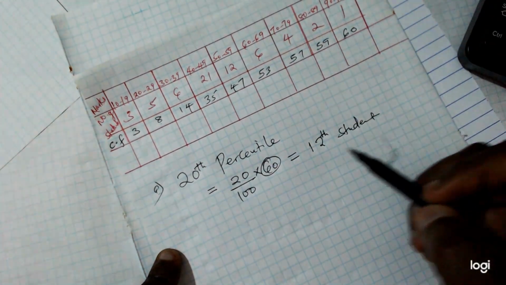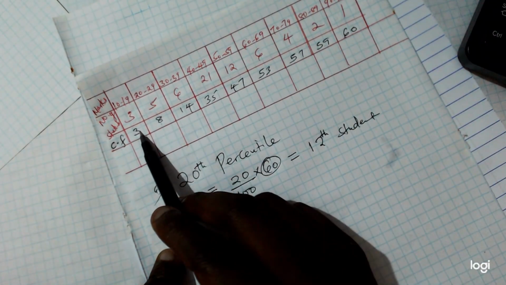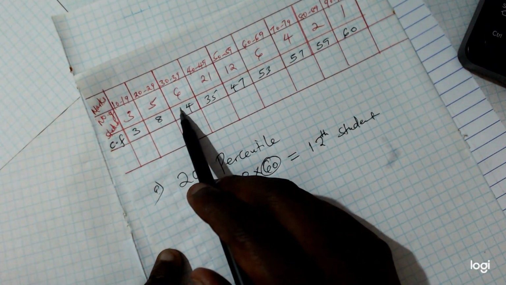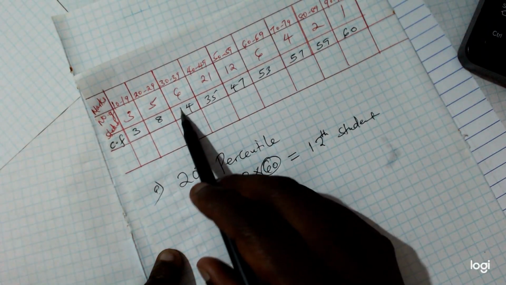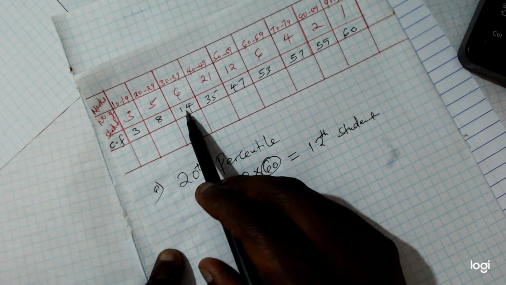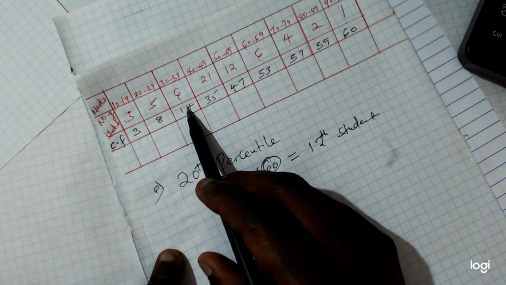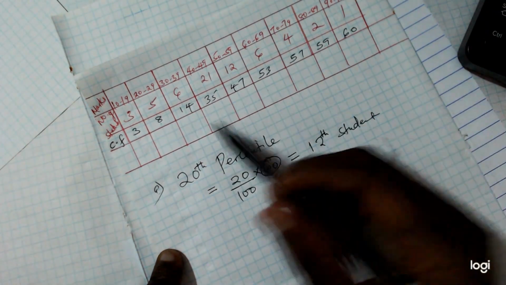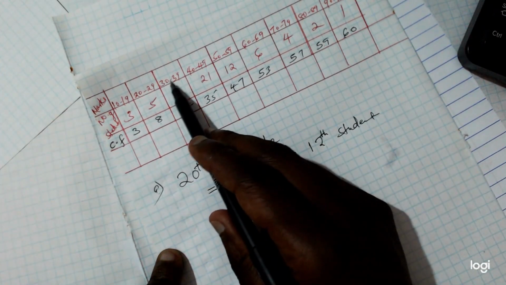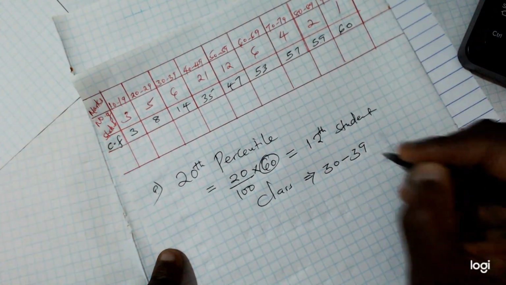So where do we have the 12th student? The 12th student will lie in this class. This is 3, up to the 8th student. Then all the way from the 9th student up to the 14th student will lie here. So 12 will be here. So the class where we are going to get the 12th student is 30 to 39. That is where the 20th percentile will be.